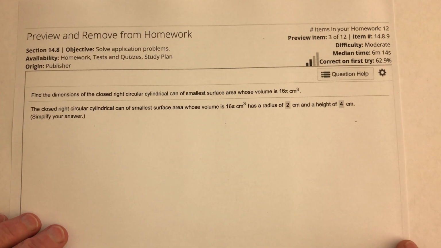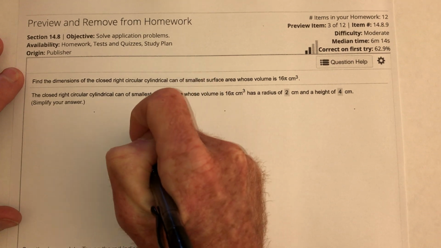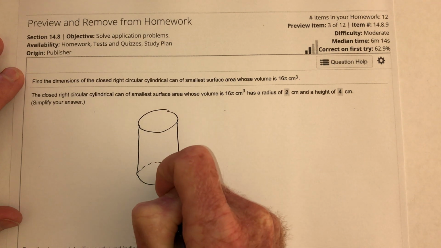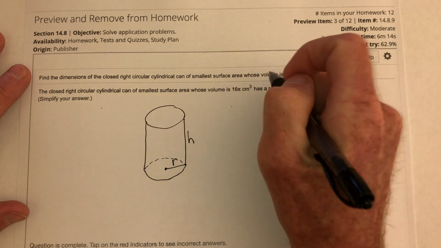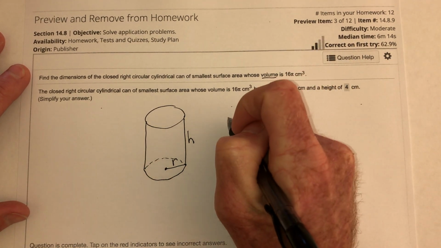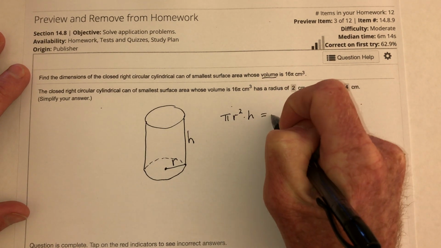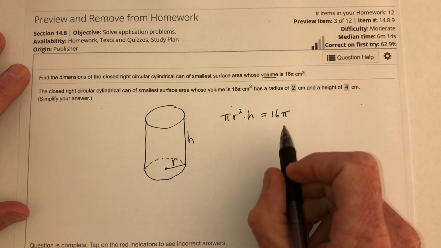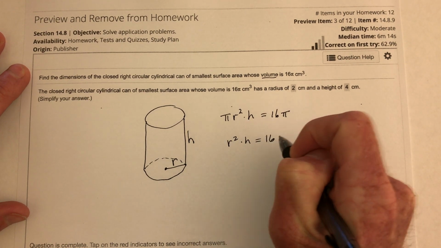All right, next up, a word problem. Find the dimensions of a right circular cylinder. So that's like a soda can. And let's say this is the radius and this is the height. The formula for volume is pi r squared times h. That's volume. And that has to equal 16 pi. All right, that's one equation. In fact, I'm going to divide by pi: r squared times h equals 16.